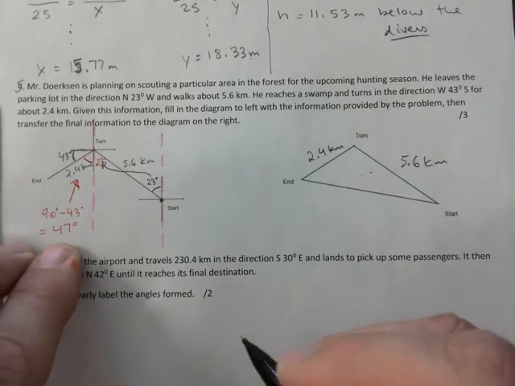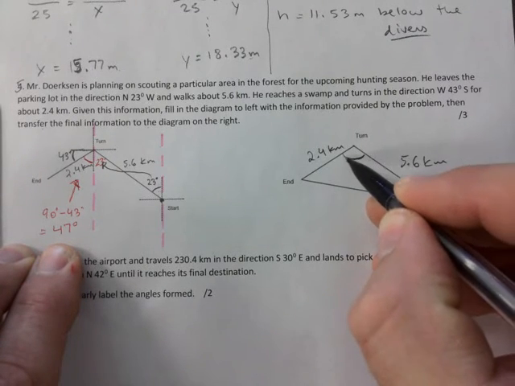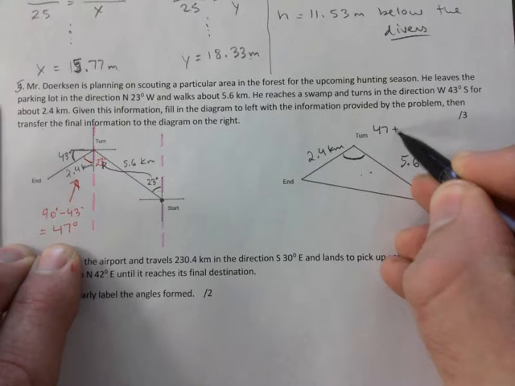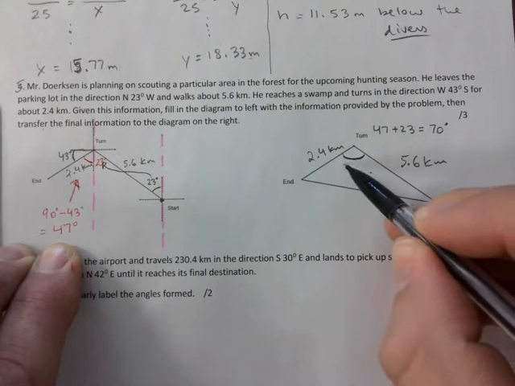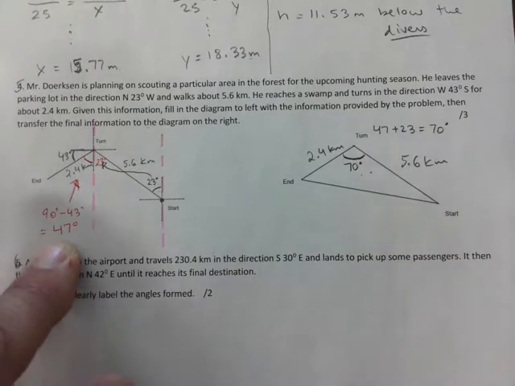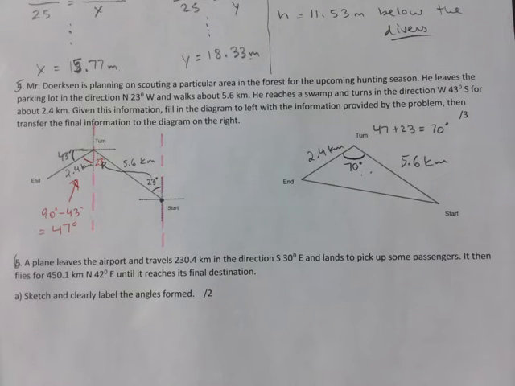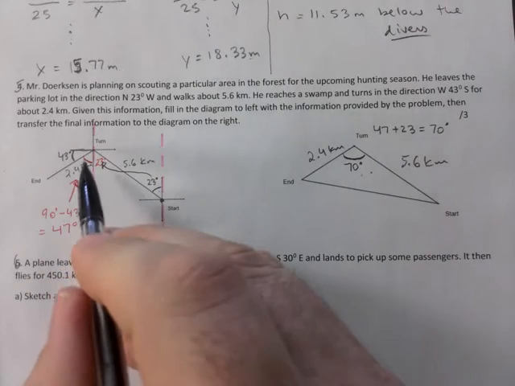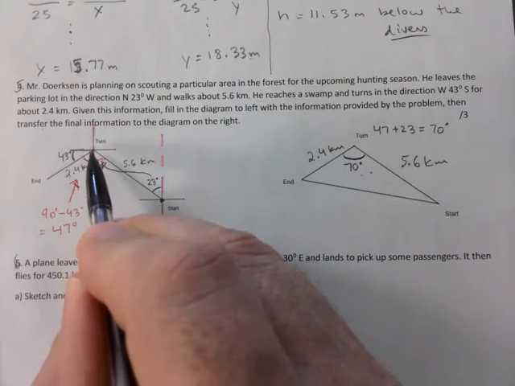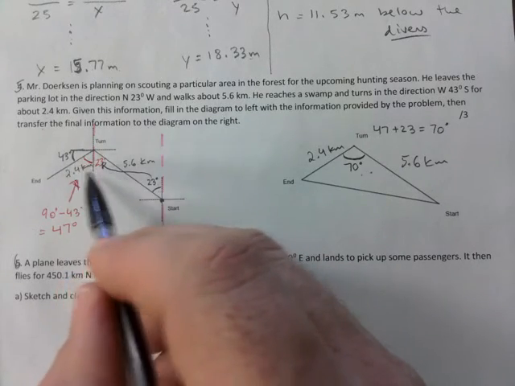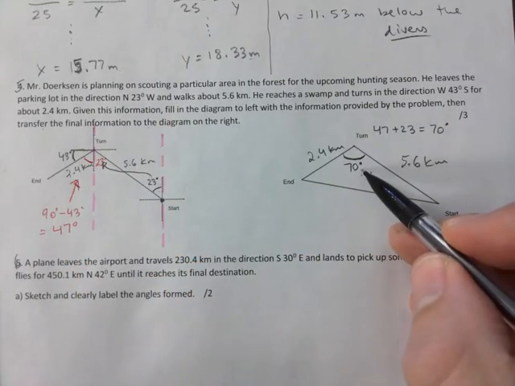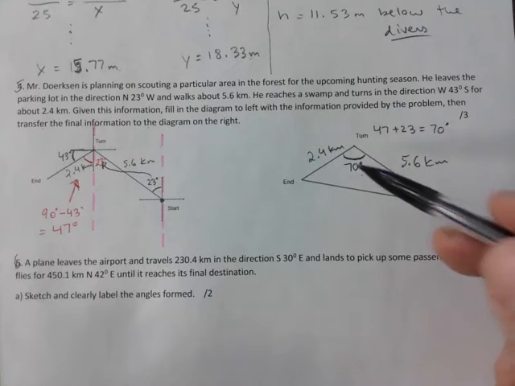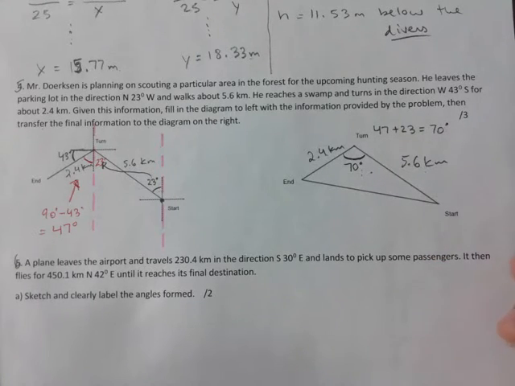So let's do this now. It turns out that this would be 47 plus 23, which is exactly 70 degrees. So the 70 goes in there. I feel like it's too busy if I add more, it's going to do more damage, but you should realize that there's a 90 here. And that allowed me to do 70, and this would be SAS, so you could solve it using cosine law.